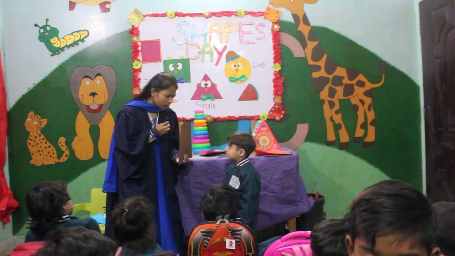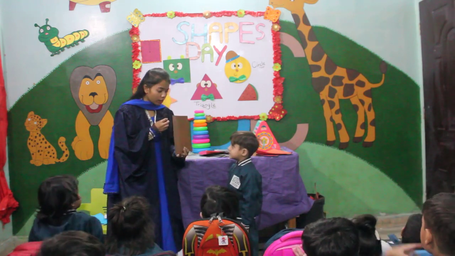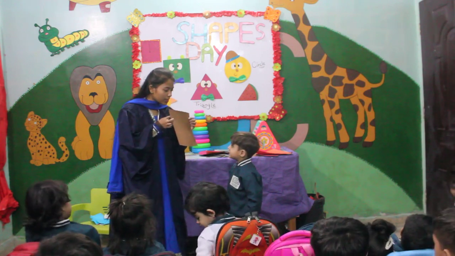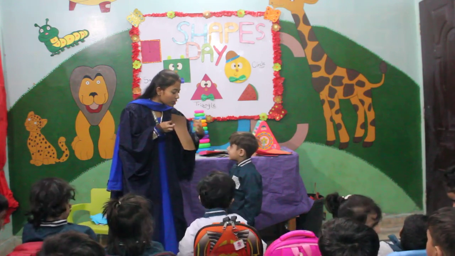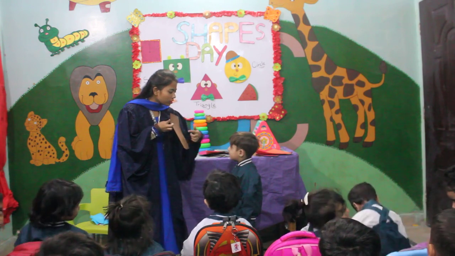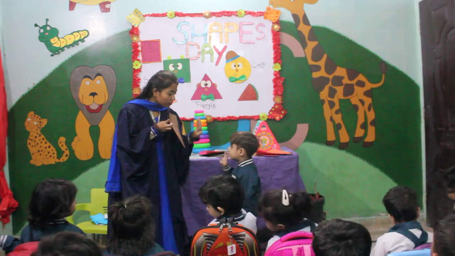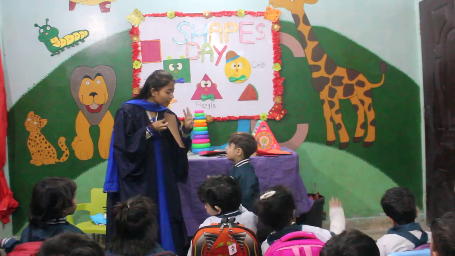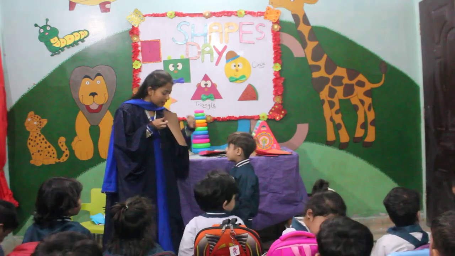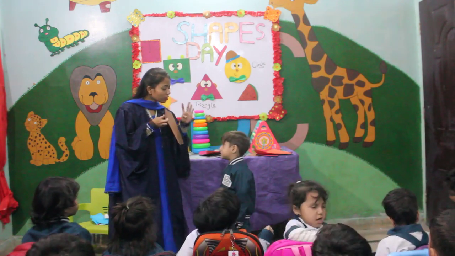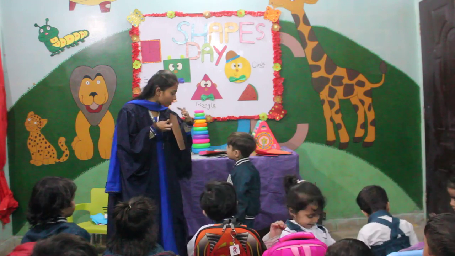No. Square. Which shape is this? Square. Square has how many sides? How many sides? 4 sides. How many corners? No. Now, how many corners?